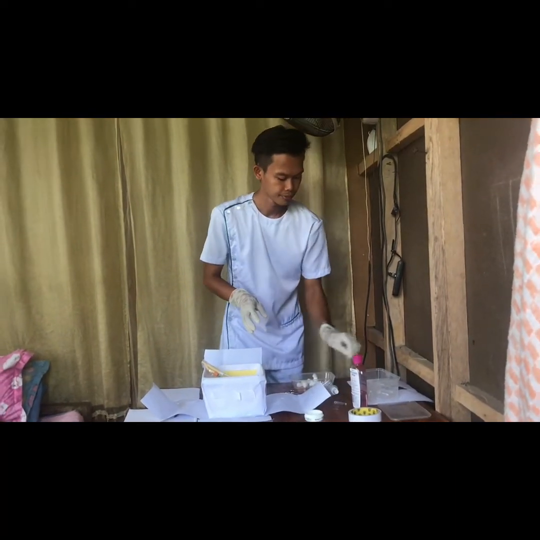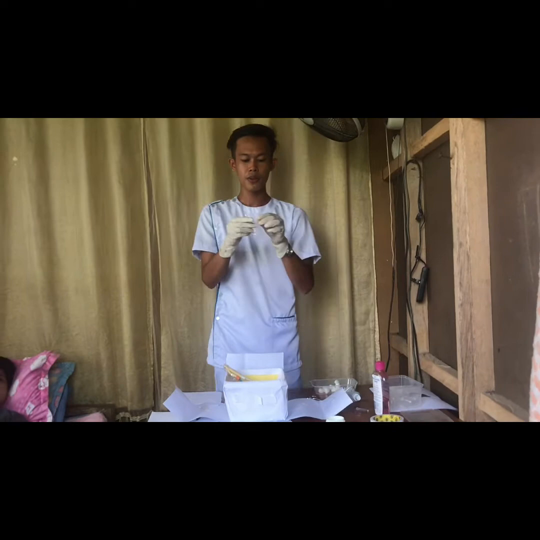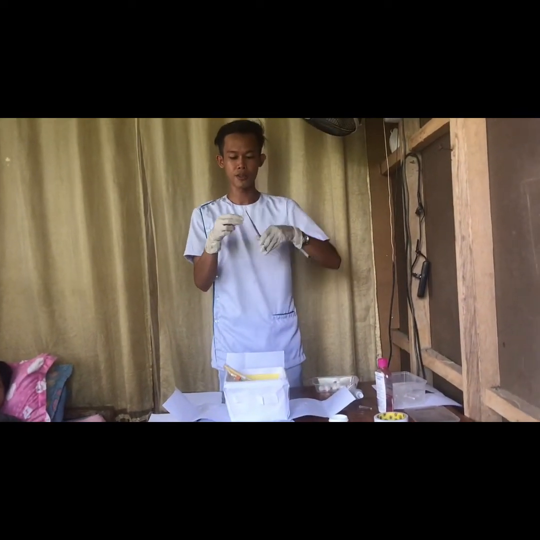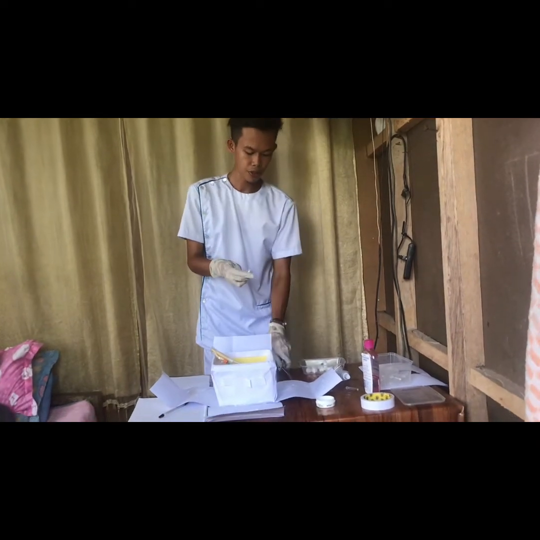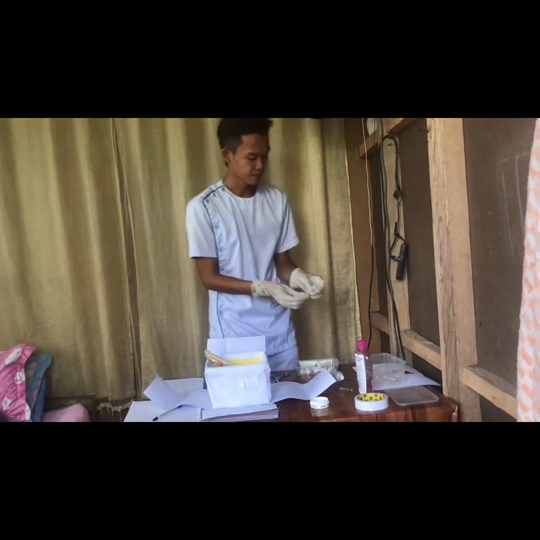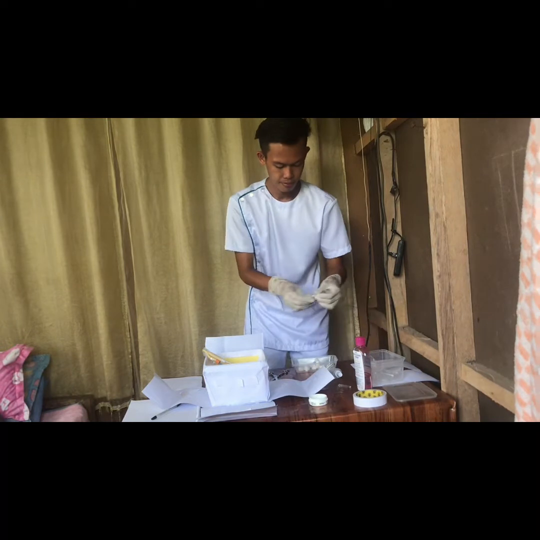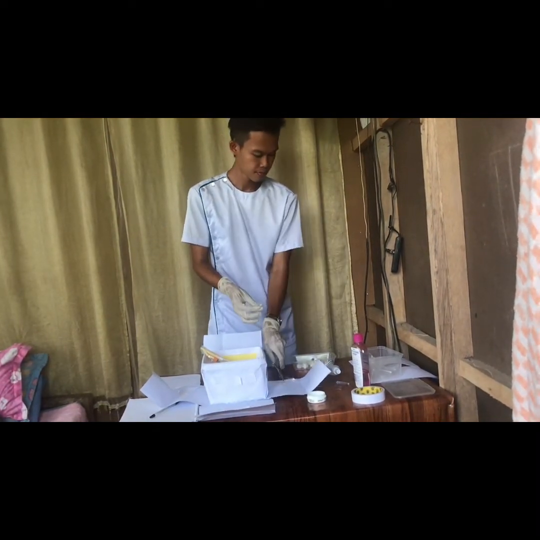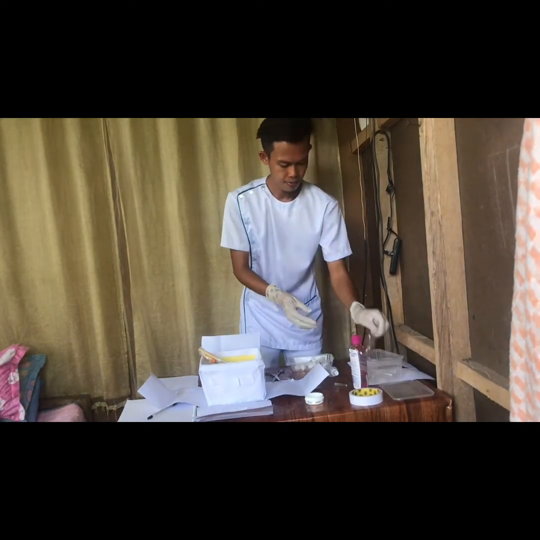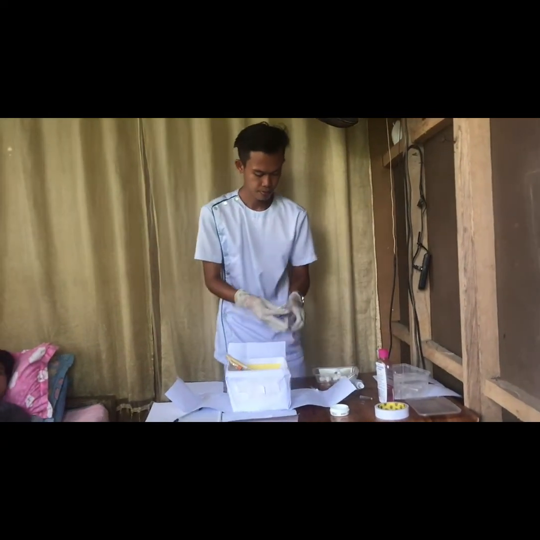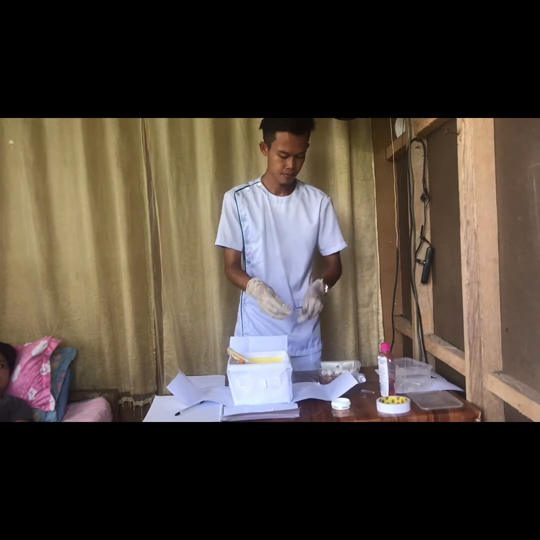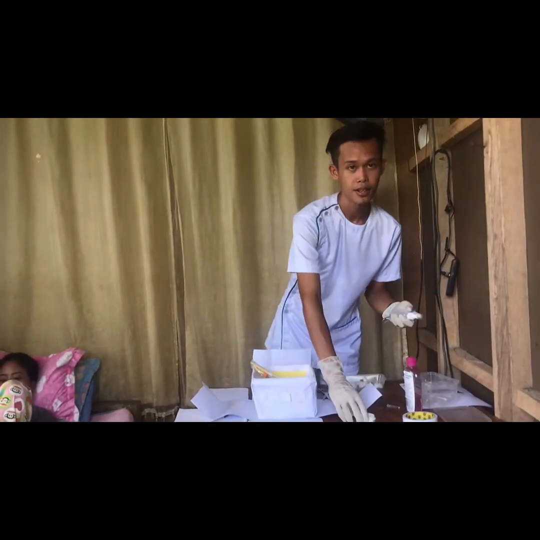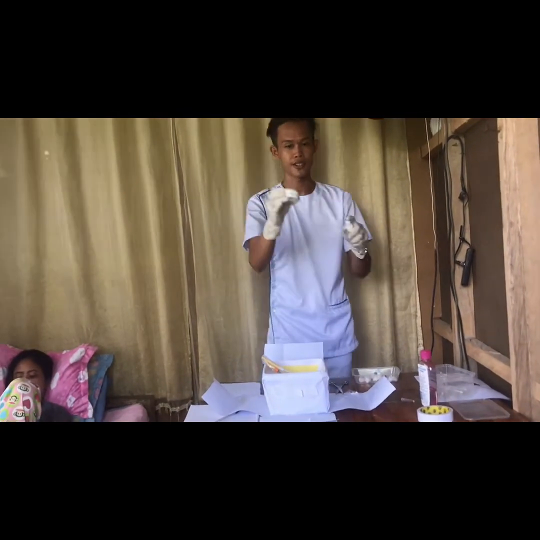Okay, so the next thing we're going to do is open the alcohol swab immediately, one by one. We're going to use 3 of the alcohol swabs. Okay, already done. And then we're going to spray a little amount of lubrication to this cup.